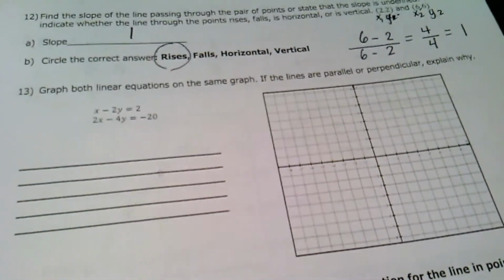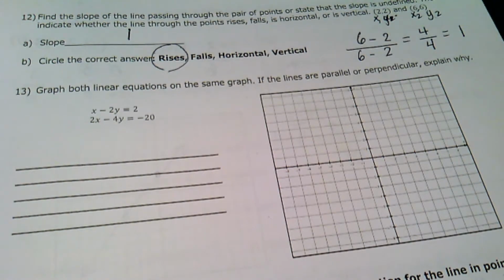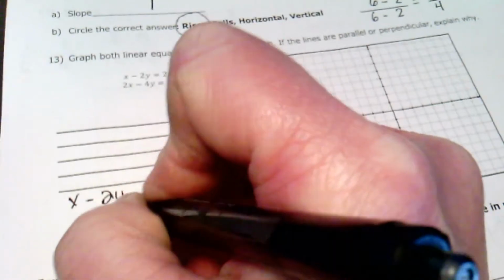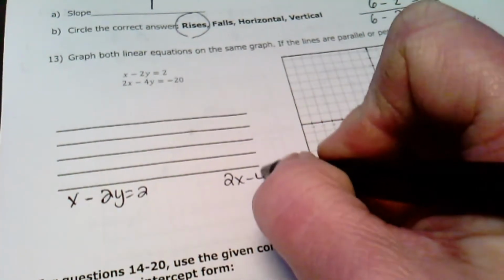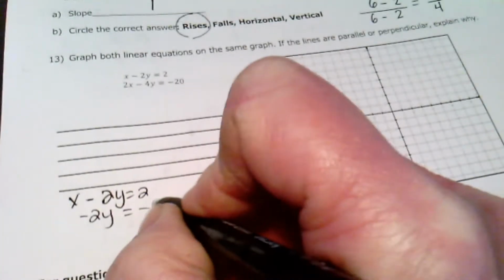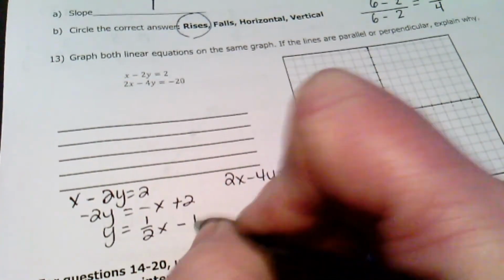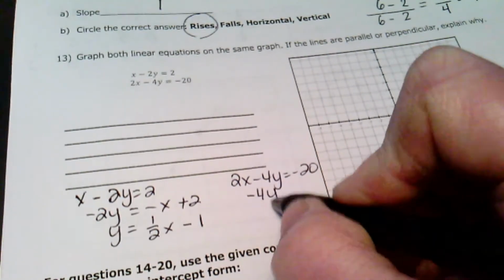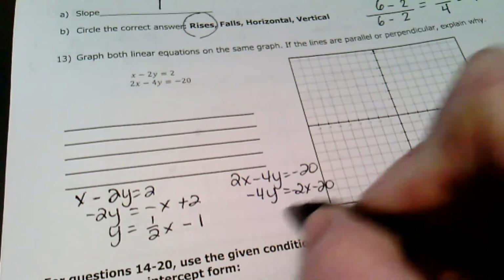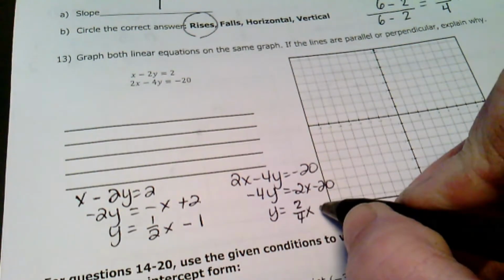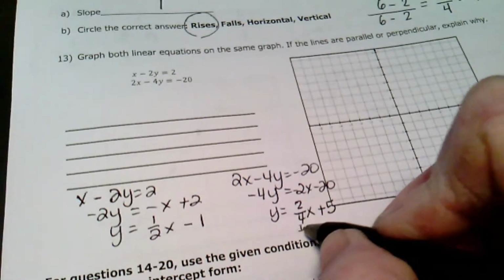Alright, number 13, graph both linear equations on the same graph. If the lines are parallel or perpendicular, explain why. So I'm going to put these in slope-intercept form first. We're going to subtract and divide by -2, and subtract and divide by -4. So this is a half.